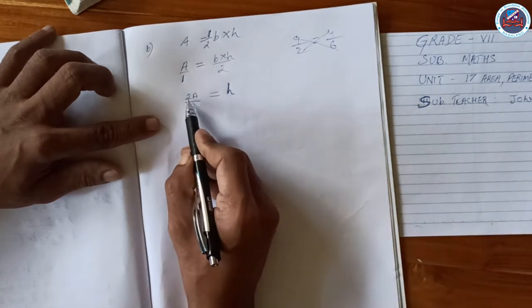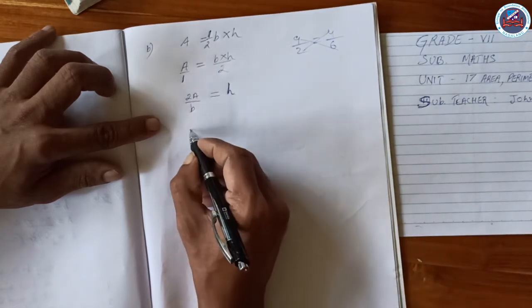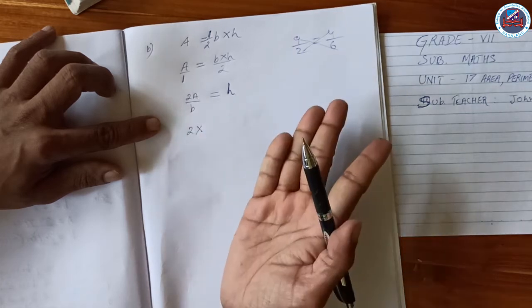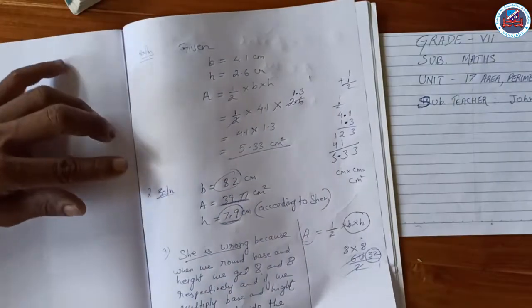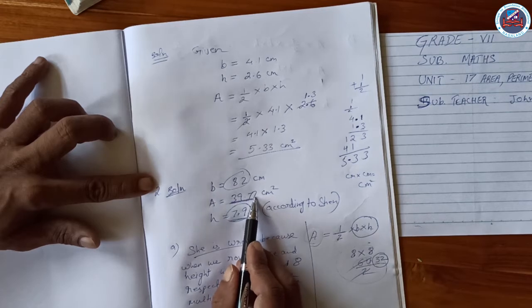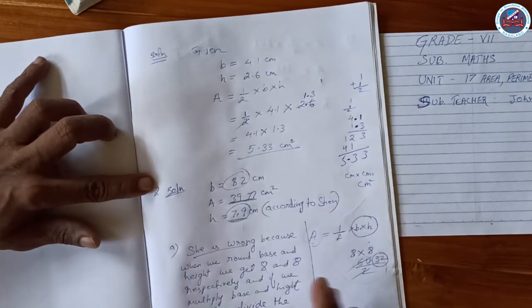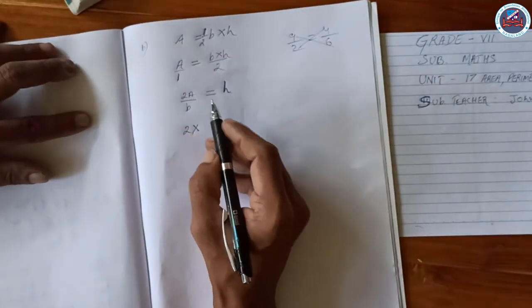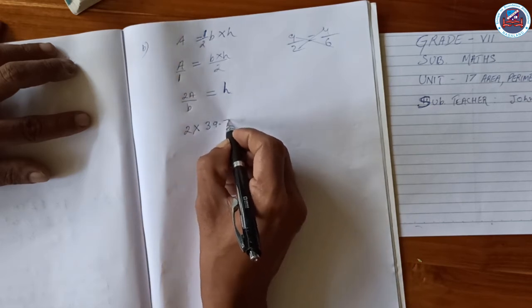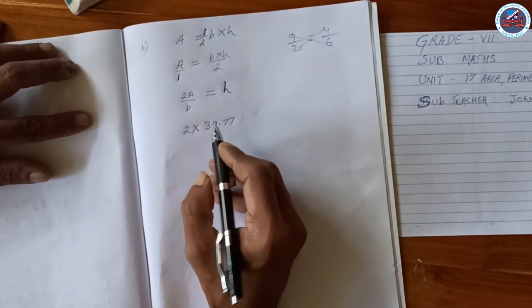Okay, so 2 times A, 2 write down, into, write down A. A is what? It's given in the question. A is 39.77. B is 8.2. Okay, so 2 times A, can I write 39.77? Yes.